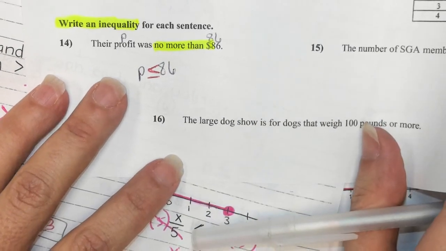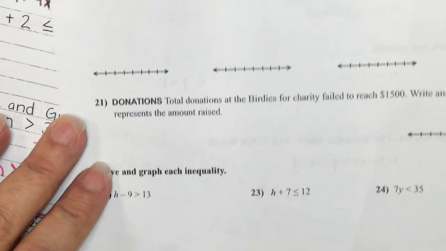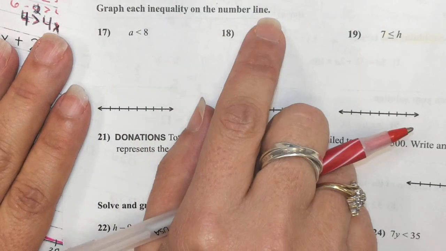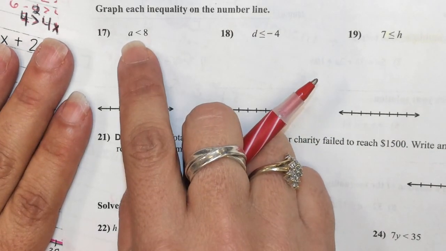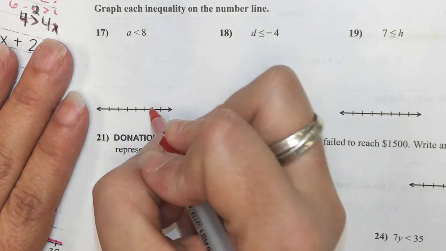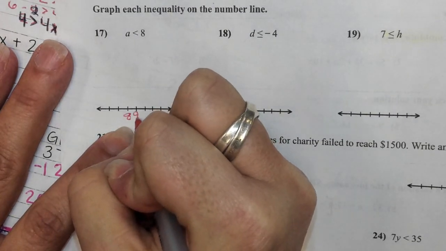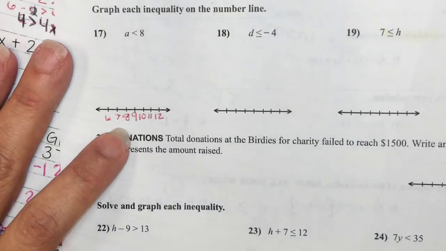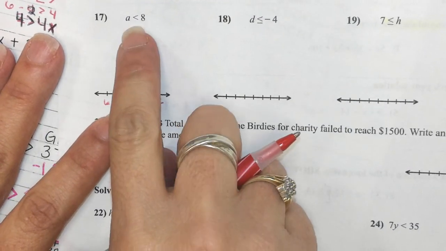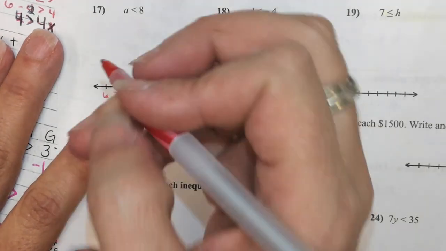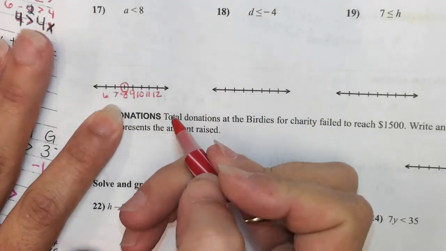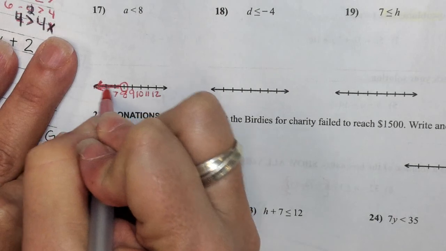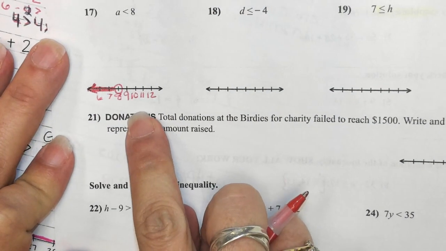Okay. On the back, just to show you a few of these. These are easier than probably the front. Okay, graph each inequality on the number line. This is simple graphing, guys. If A is less than 8, find the middle of the number line, put an 8. I realize you may have to squish some numbers in. Okay? You need an open circle for that less than sign at 8. And if A is less than 8, we're going to shade the less than side. That's all you have to do on this part.